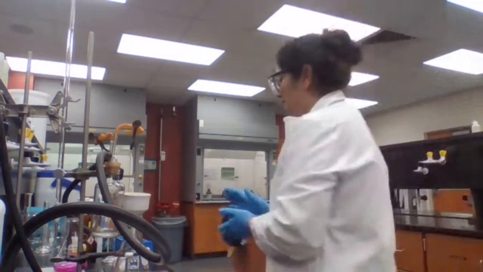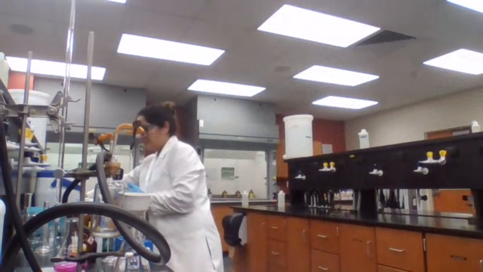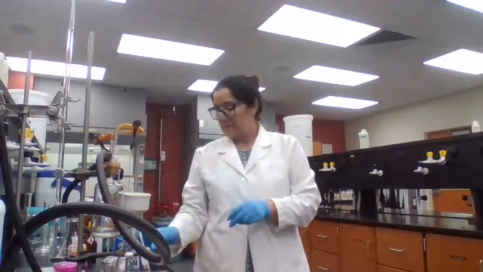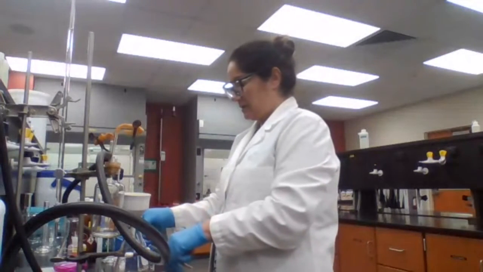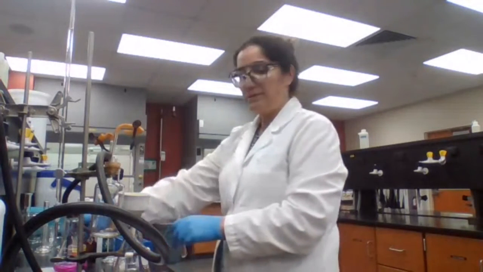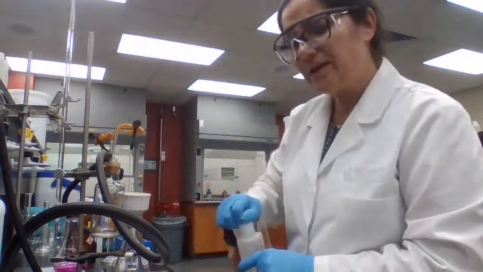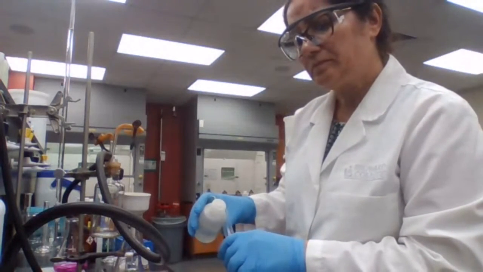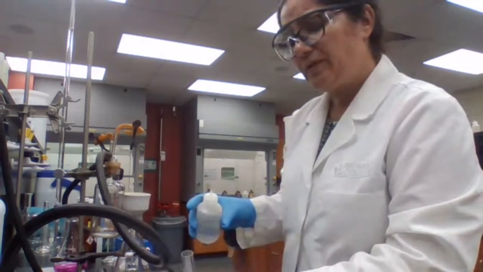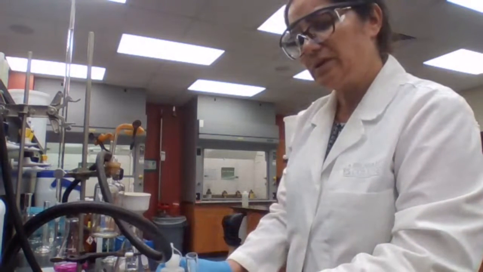So 2 milliliters of, going to make the Tollens reagent. That's 2 milliliters of the silver nitrate. Let's see if I find this aqueous silver nitrate.